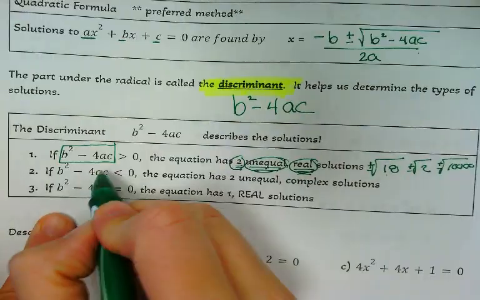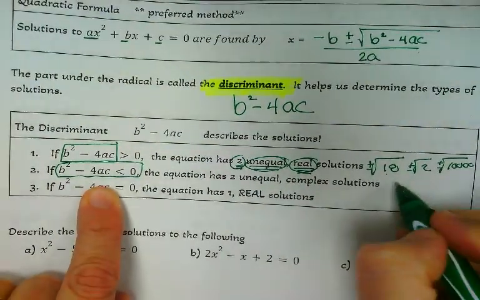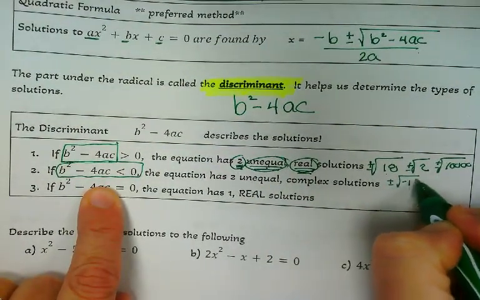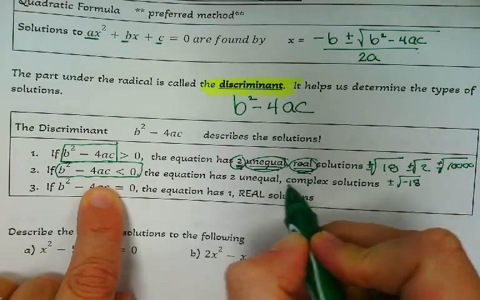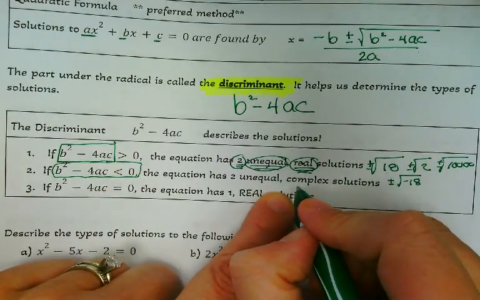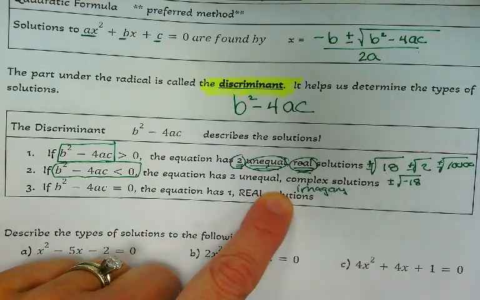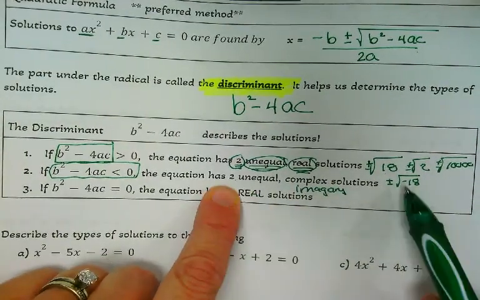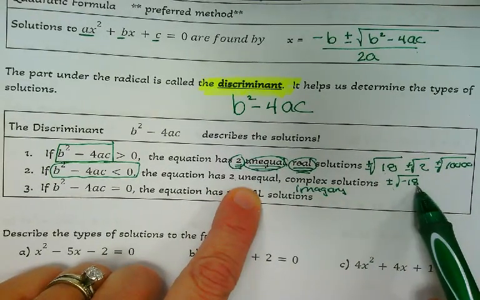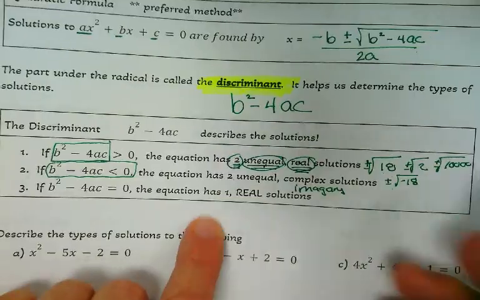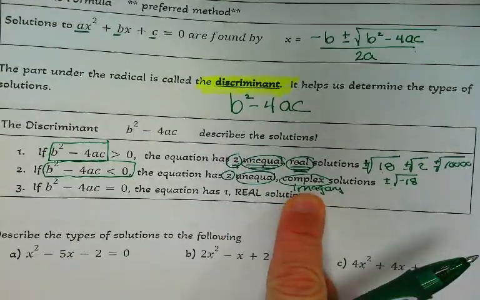Second option is you get a number less than 0, so you get a negative number under the root. So if I get a negative 18, my answers are no longer real, they're now complex. What's another word for complex? Imaginary. They're either imaginary or complex. They're going to say one of those 2 words. You still have 2 of them, plus and minus, the answer, and they're still unequal. Positive root negative 18 is different from negative root negative 18. So there's still 2, they're still unequal. This time, hopefully it's obvious that they're complex versus real.